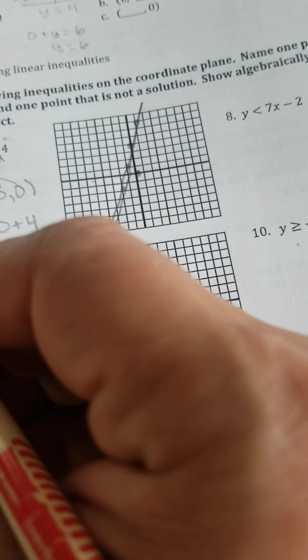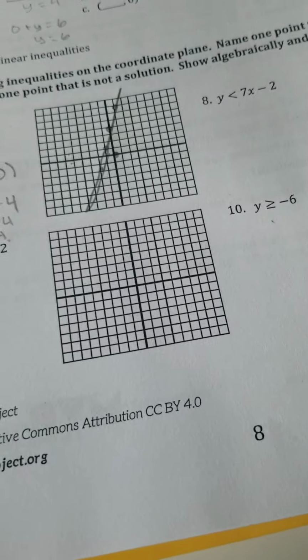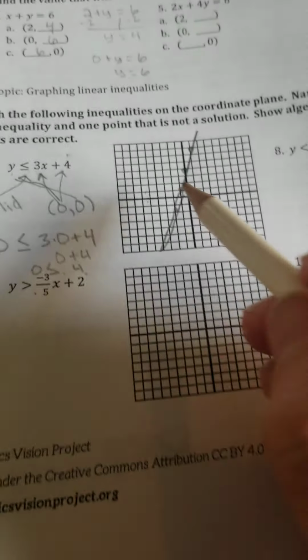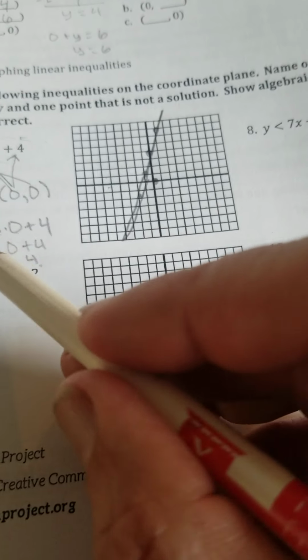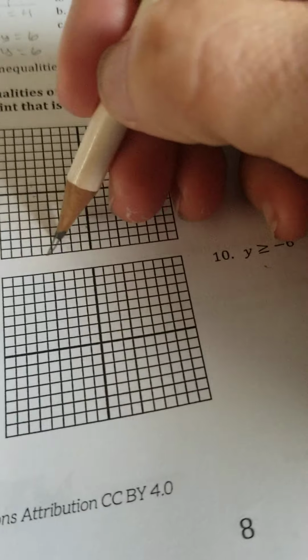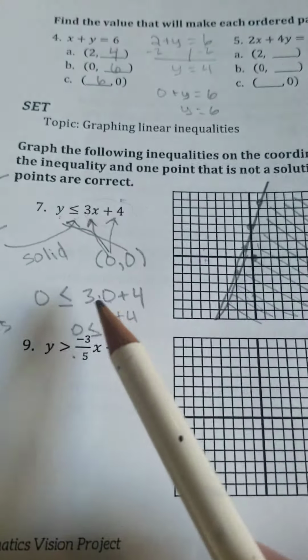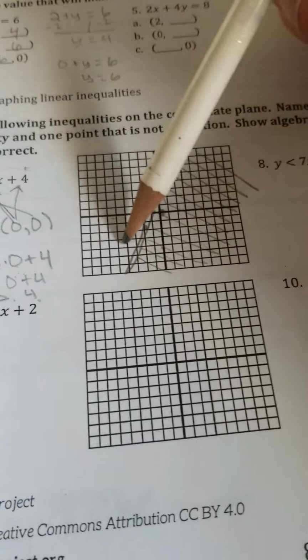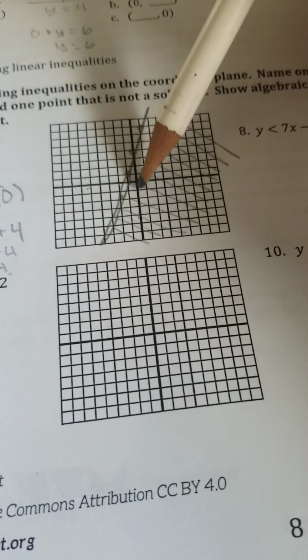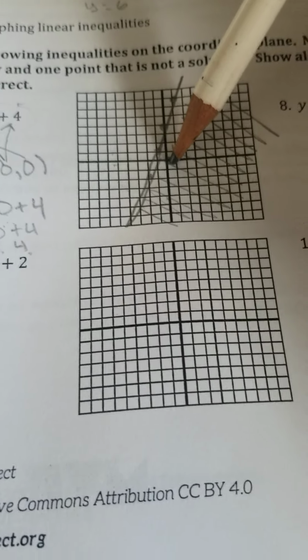If you answer yes, then you shade the side of the origin. So since my answer was yes, when I plugged in 0, 0, it was true, then I'm going to shade this side. If I would have said no there, then I would have shaded the opposite side because the origin would not be included.